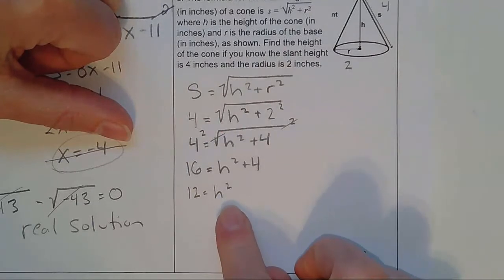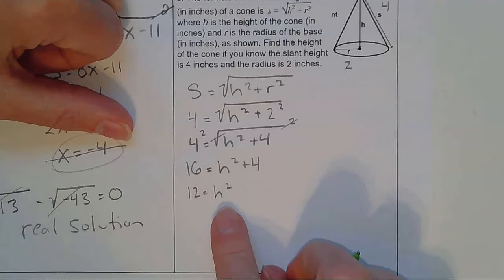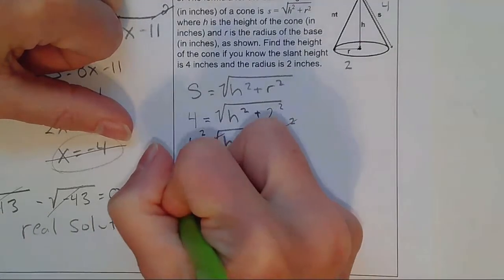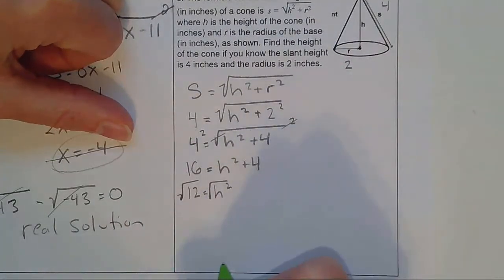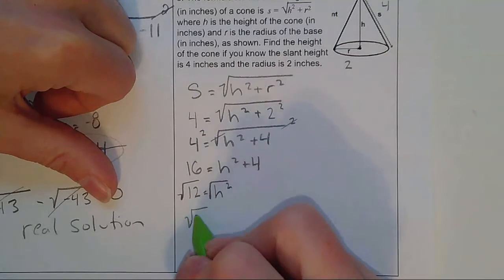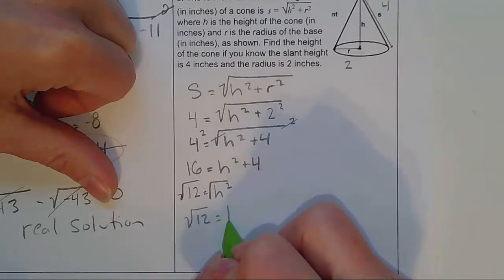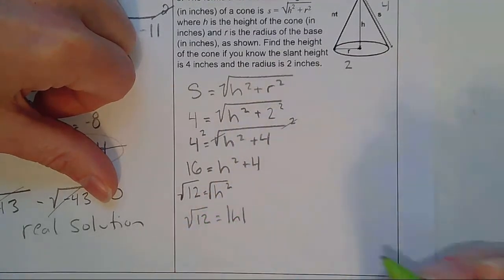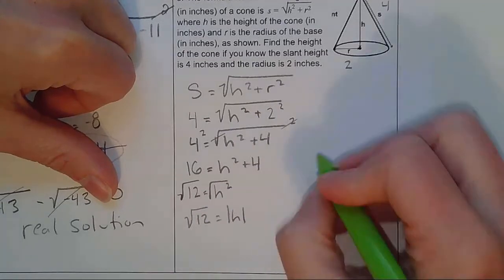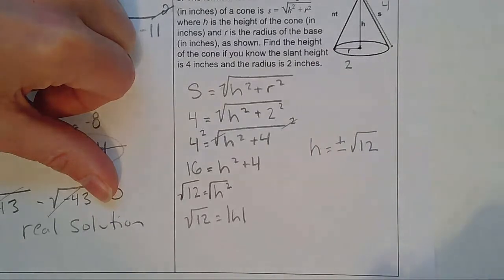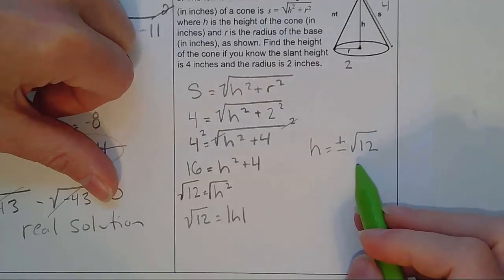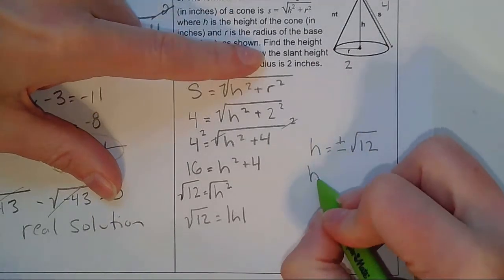Oh, but hey, that comes back to, I don't know, chapter 11 or 12. We have an h squared, so I want to solve for that. So I need to square root both sides. And don't forget, you actually get that absolute h, so you end up with the root of 12 equals absolute h. And that really means you do that positive negative root. So technically h equals positive negative root 12. But of course, we know that root 12 is reducible, so I'm going to go ahead and reduce that radical.